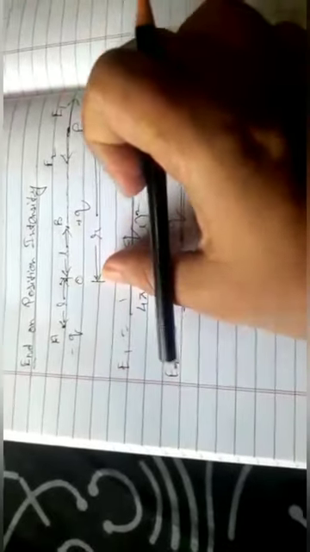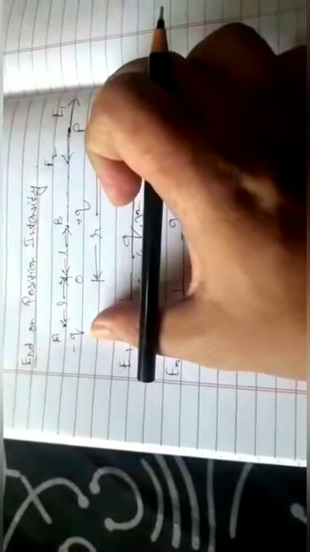Now similarly E2 will be 1 by 4 pi epsilon naught into magnitude of the charge by distance square. Now distance due to which charge? We are finding E2, and E2 is due to the charge minus q. So distance from minus q to P, this is R, this is L. So the total distance should be R plus L. So the distance square will be R plus L whole square.